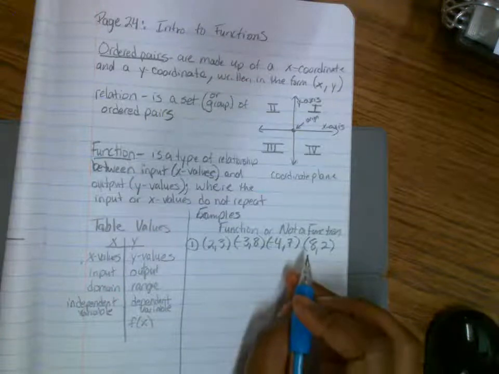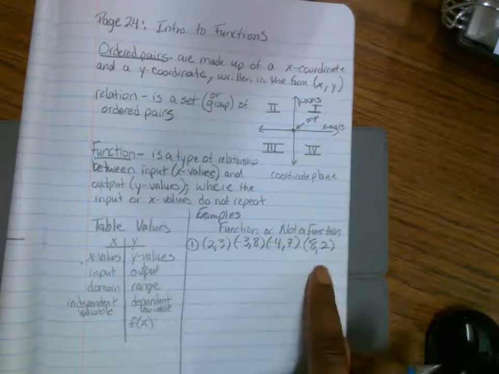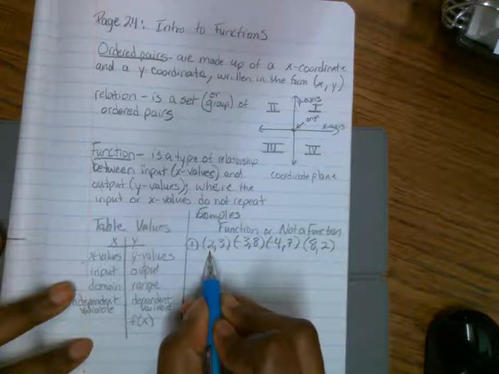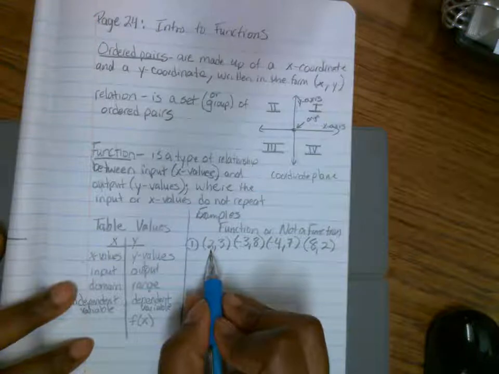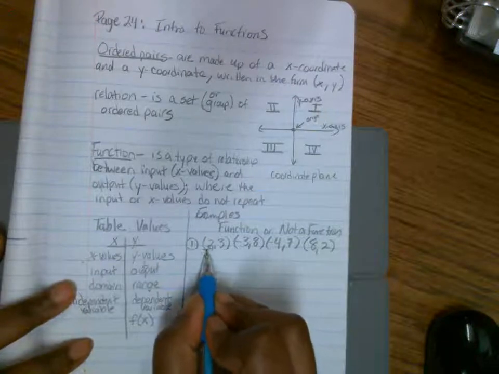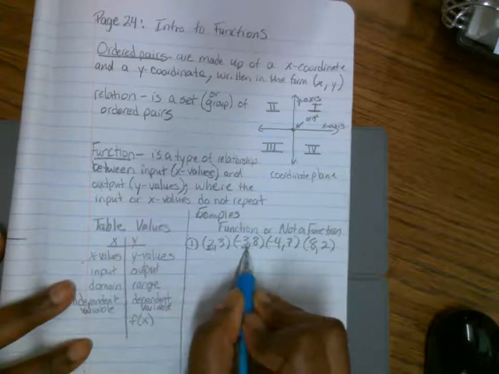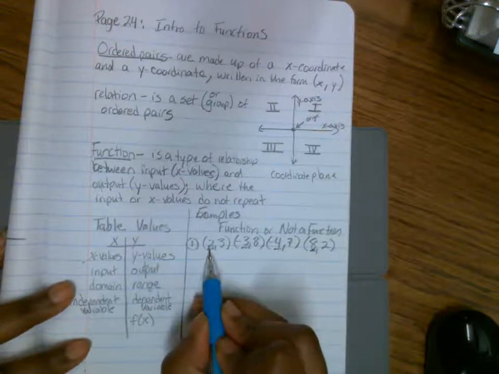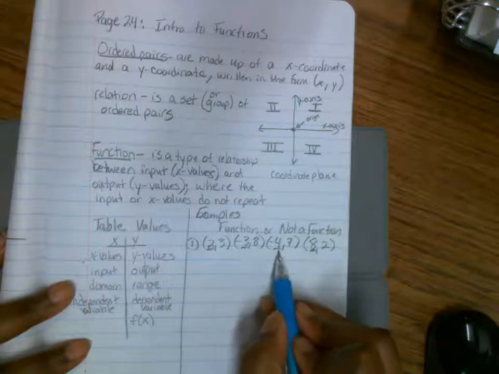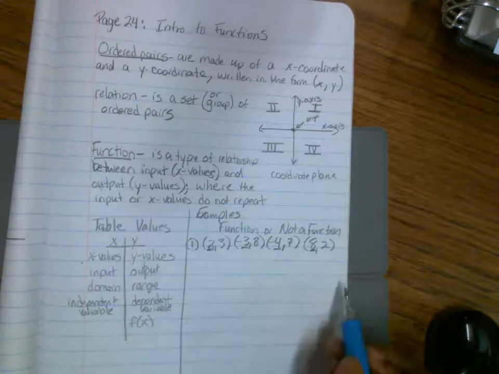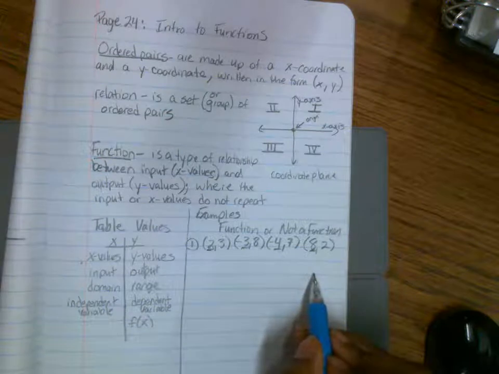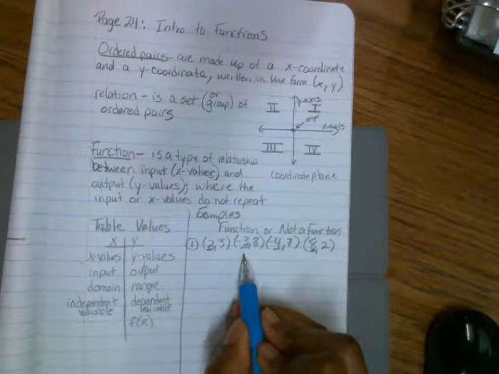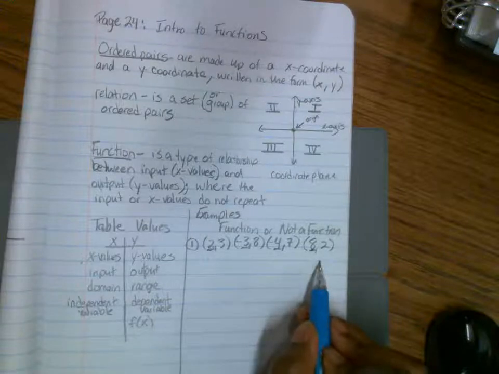So what I want to do is write whether this is a function or not. I'm going to underline or identify what my x values are to see if any of them repeat. This is x, this is x, this is x, and this is x. So we have 2, -3, -4, and 8. Do any of these x values repeat?